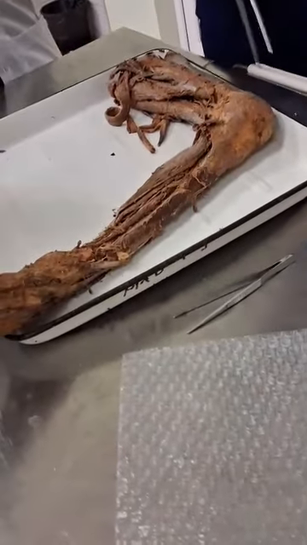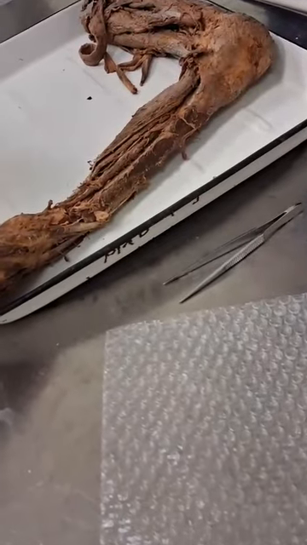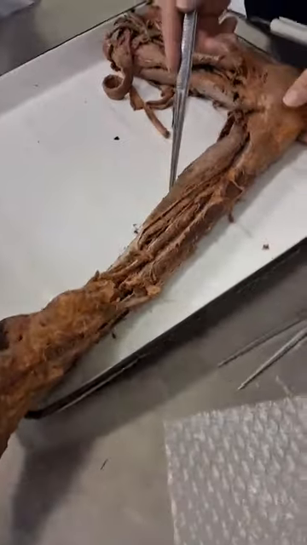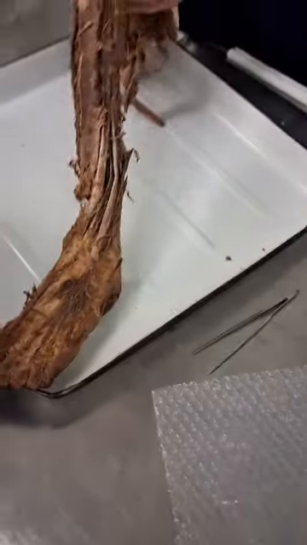On the preparation, only muscles of the leg. Muscles of the leg are divided into three groups. Posterior group, which is the biggest one.